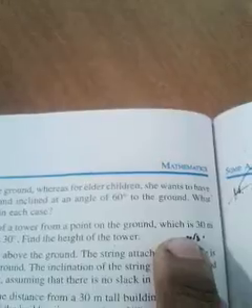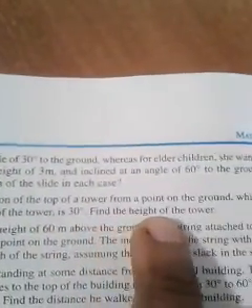Now just read question number 4. The angle of elevation of the top of a tower from a point on the ground which is 30 meter away from the foot of the tower is 30 degree. Find the height of the tower.